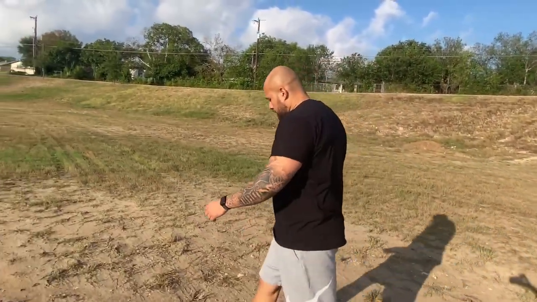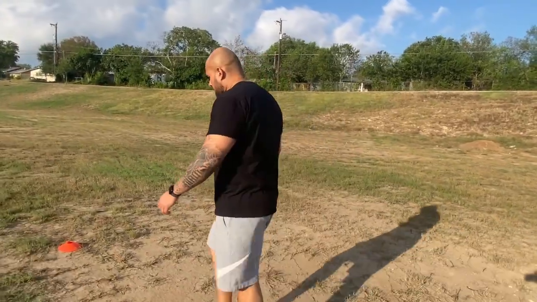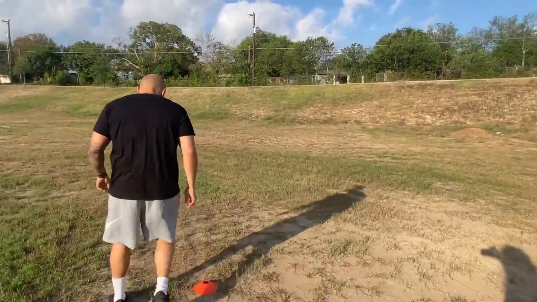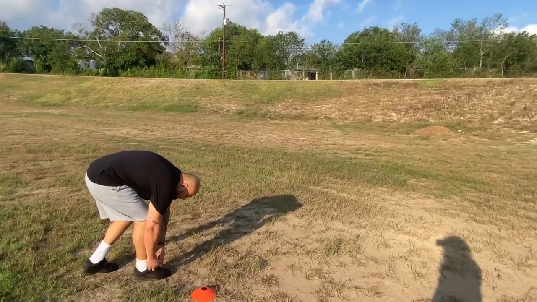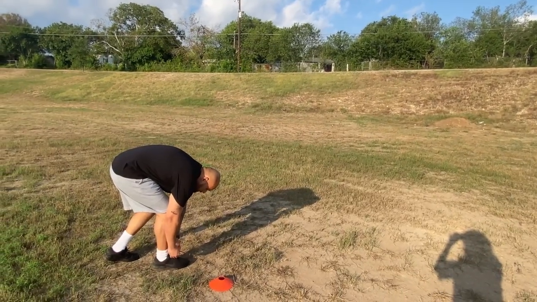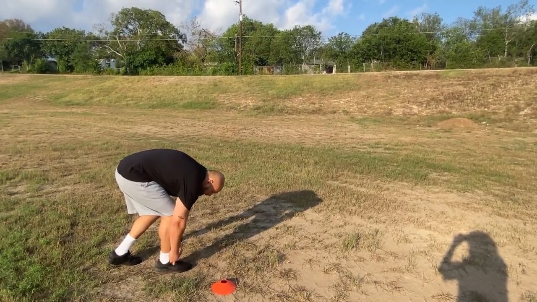And finally, another error would be slow arms during the drill. Arm action often parallels the movement of the legs. Fast arms lead to fast legs.